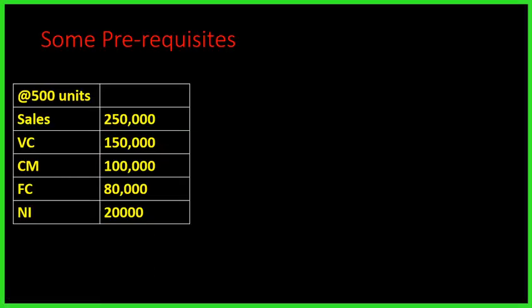In cost volume profit analysis, we compute for the net income. Most of the time, we compute the net income using the behavioral approach. Now, when you say behavioral approach, this is also known as the contribution margin approach. Why is it called behavioral approach? Well, number one, because your costs are presented or grouped according to their behavior.